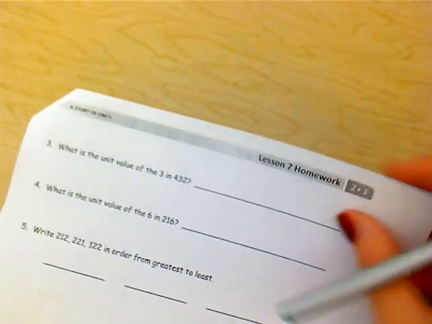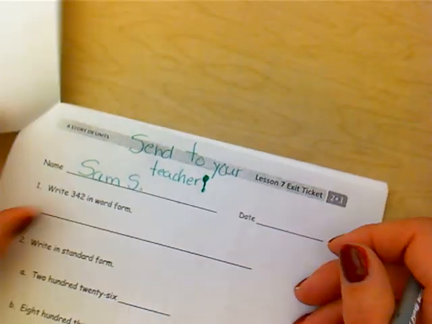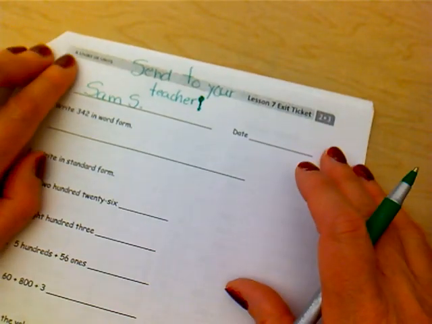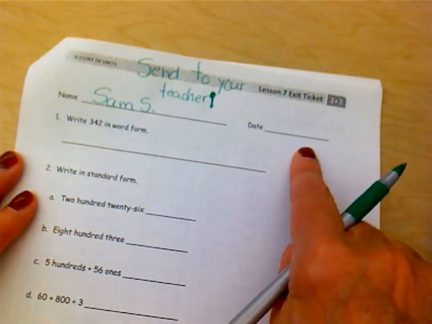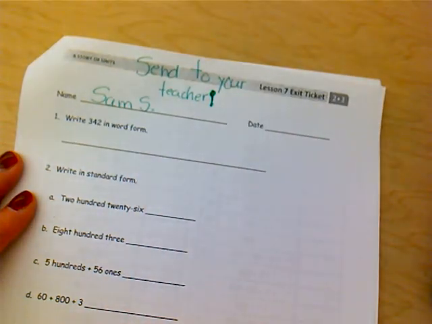Okay. Then you need to do the homework page, and there's a second part of the homework page, and of course the last page would be your exit ticket, and you need to make sure that your name is on it with the date that you do it, and you need to send that to your teacher.